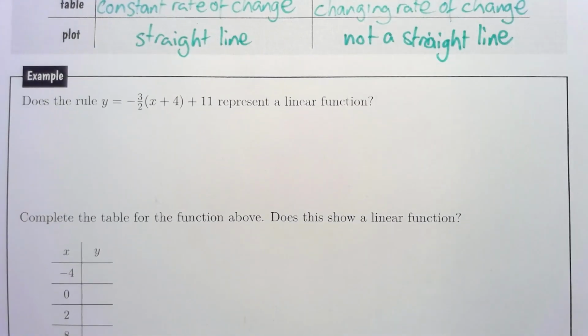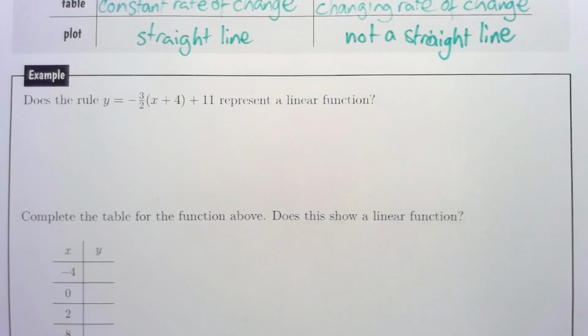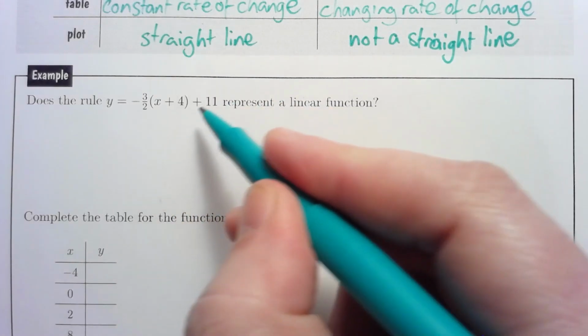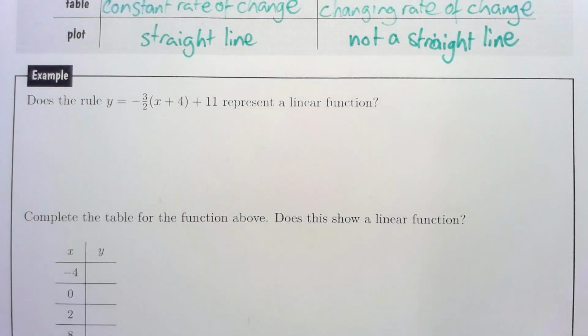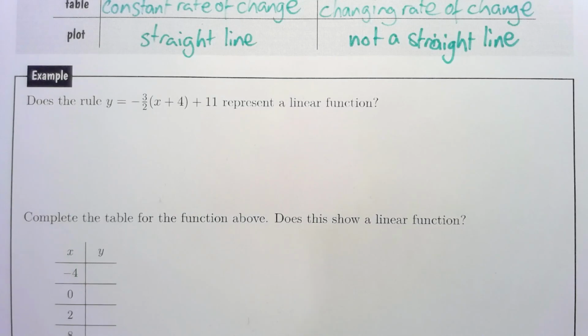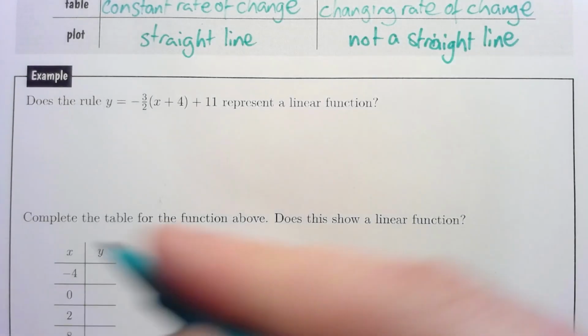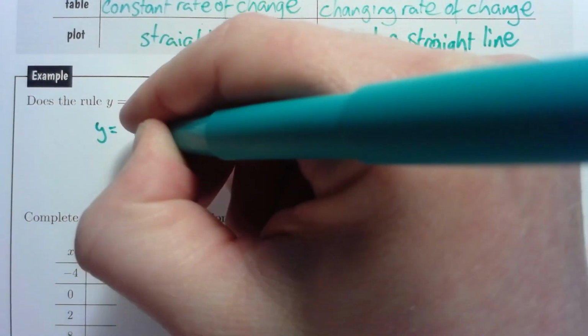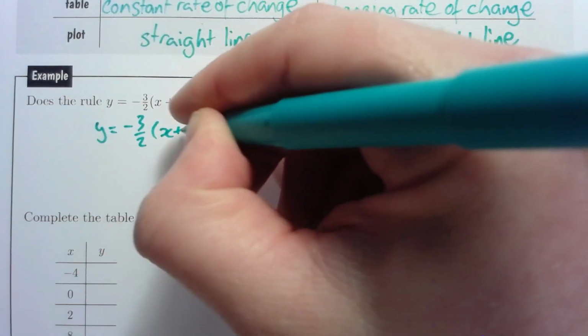So, if we have the rule y equals negative 3 over 2, and then in parentheses x plus 4, and then plus 11, does this represent a linear function? Now, the issue that we have right from the off is that this is not in the form y equals mx plus b. But remember, the test isn't that it is y equals mx plus b, it's that it can be written as y equals mx plus b. And in fact, for this rule, what we might want to do first is see if we can simplify this a bit.